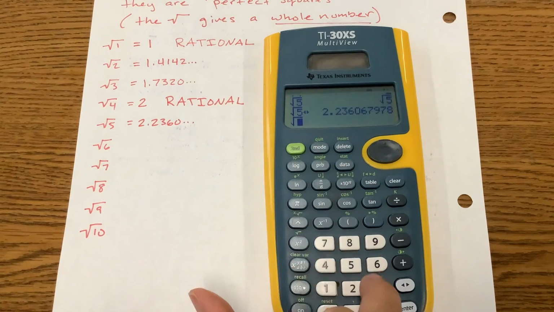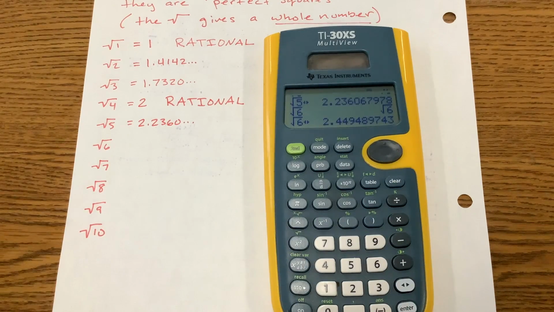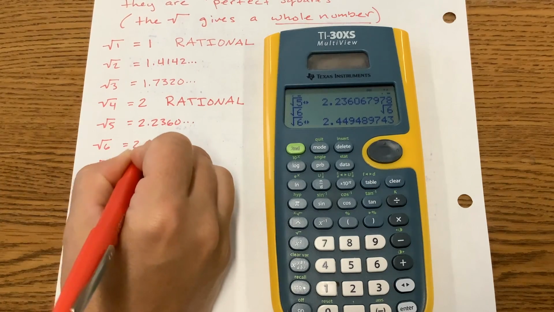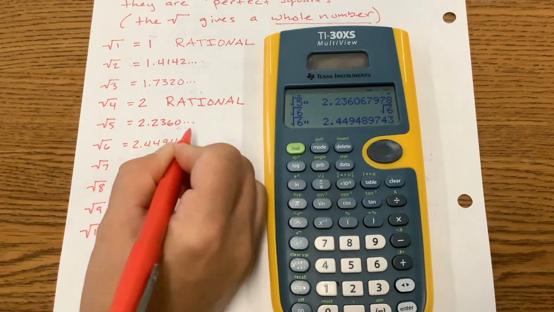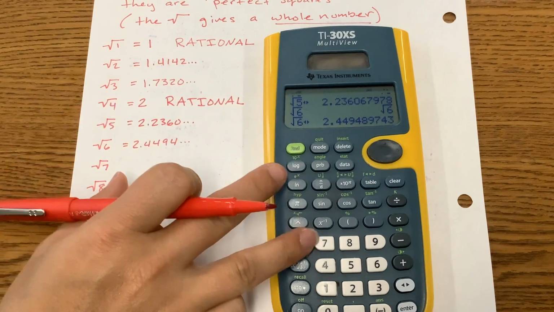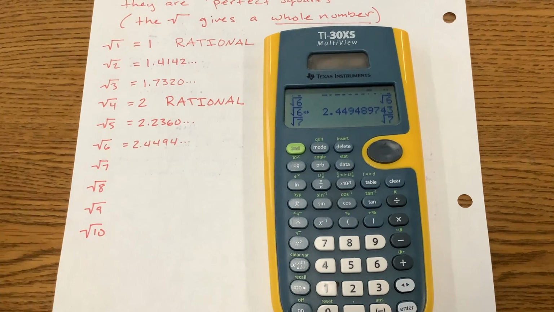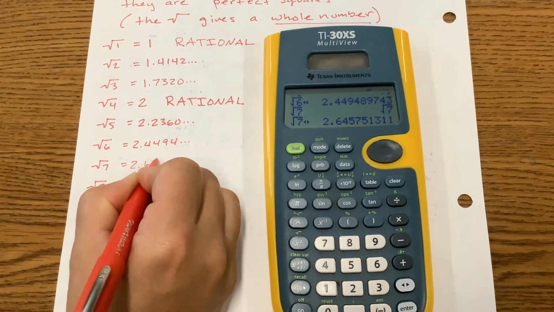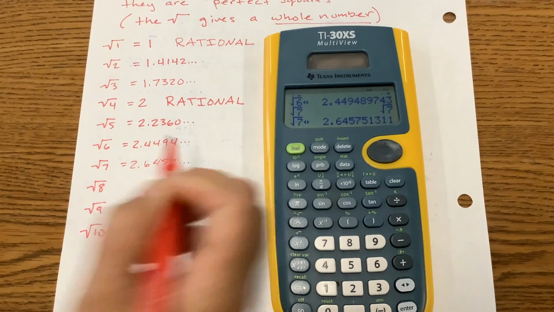Go ahead and find the root of 6. So the square root of 6 gives you the same answer back, so that means that we're going to be looking at its decimal expansion, which means it's not going to be rational. So that's 2.4494, and it keeps going. And then we're going to find the value of the root of 7. It gave me back the same thing. So I'm going to look at its decimal. So that is 2.6457, and keeps going.